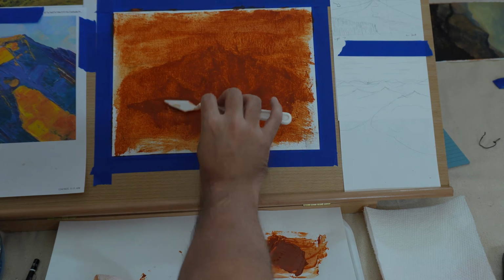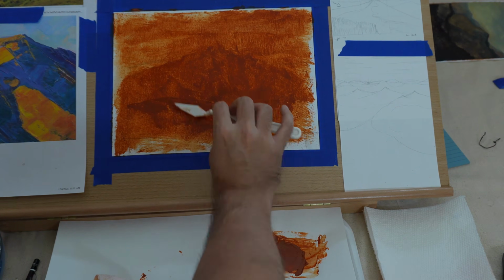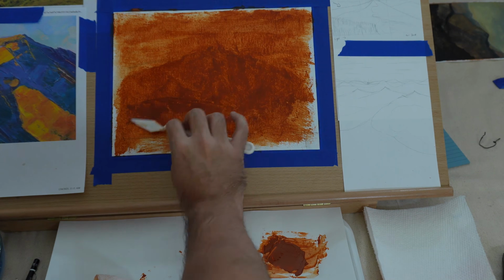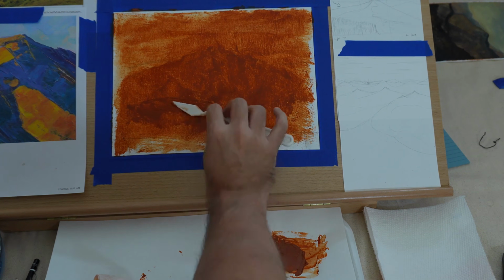Right now I'm kind of thinking about the shapes that are going to be in the foreground, so that I have some thicker paint there as well for our subsequent layers to grab onto.